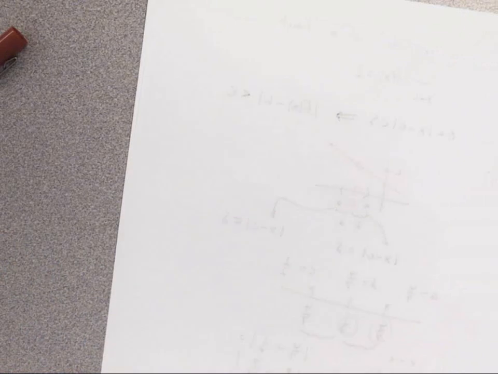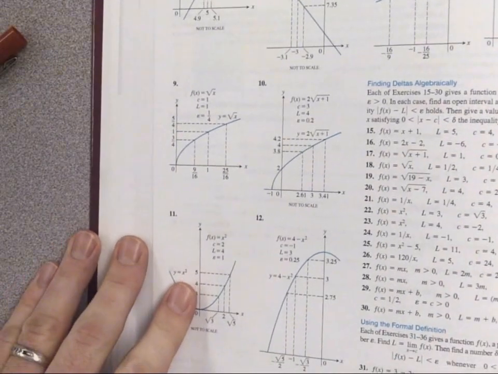So what they're trying to do is they're trying to get you to build this slowly, okay? Number 9. Number 9 gives us a picture. Let me zoom in a little bit.